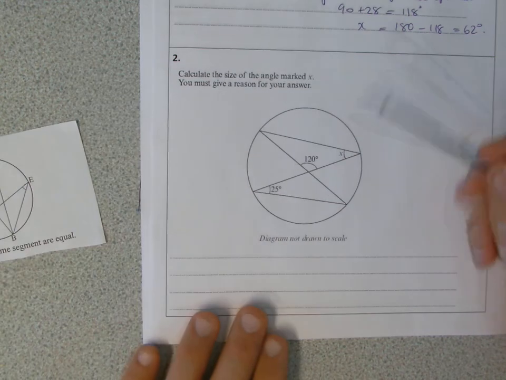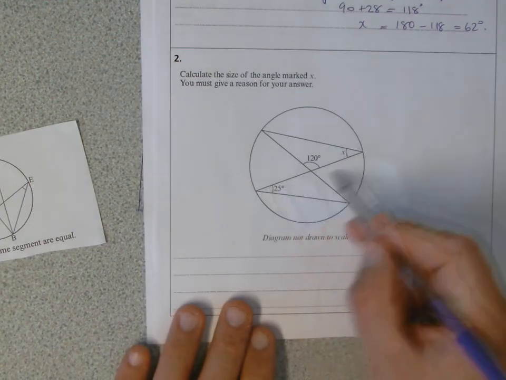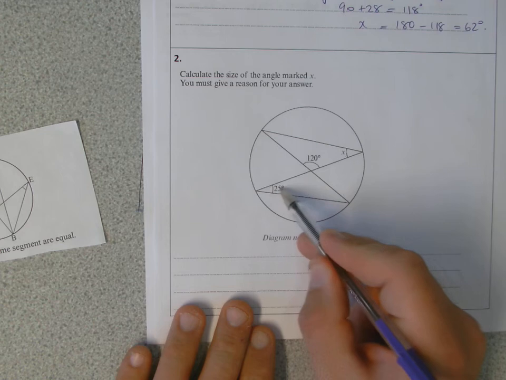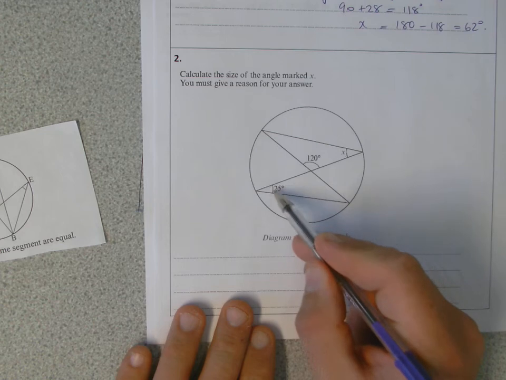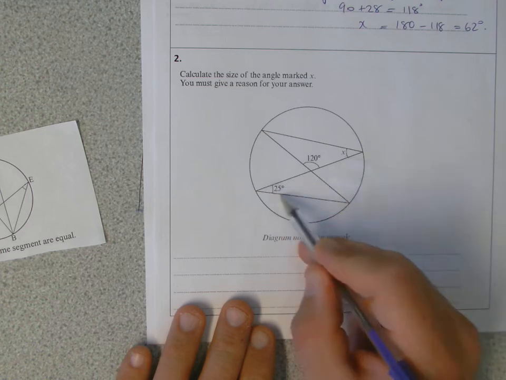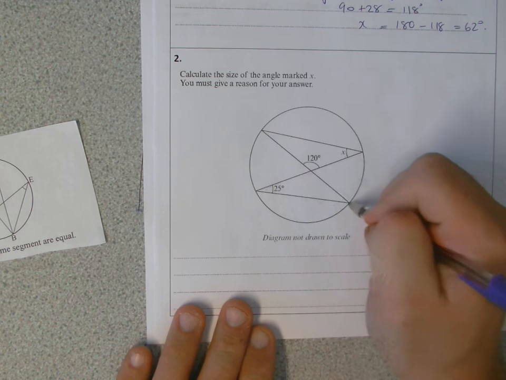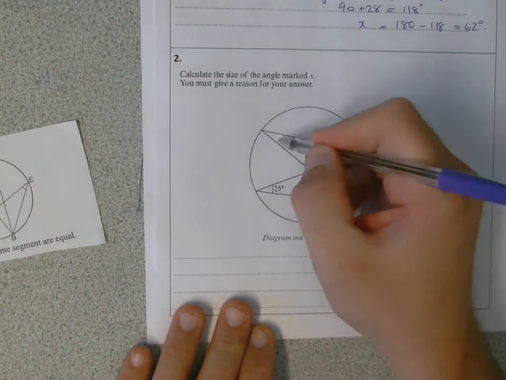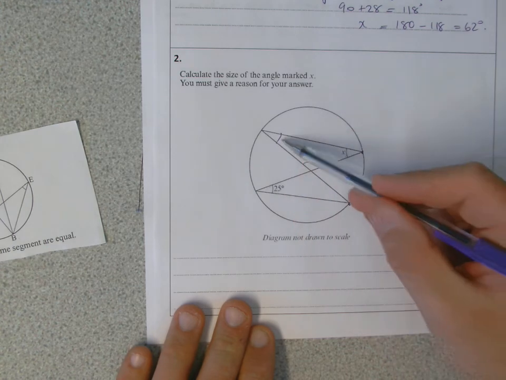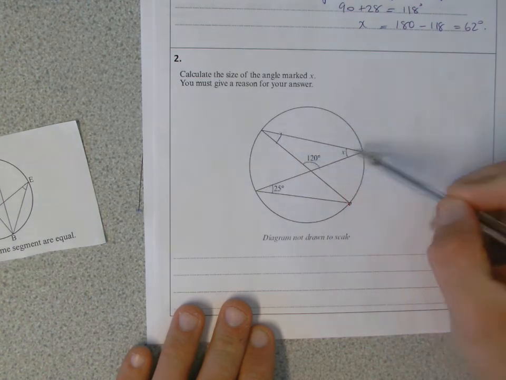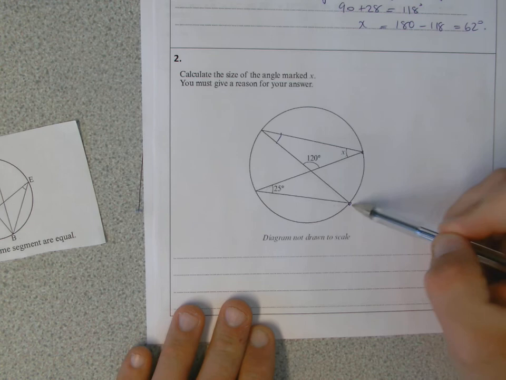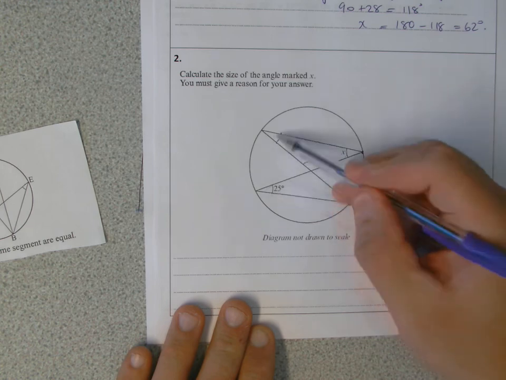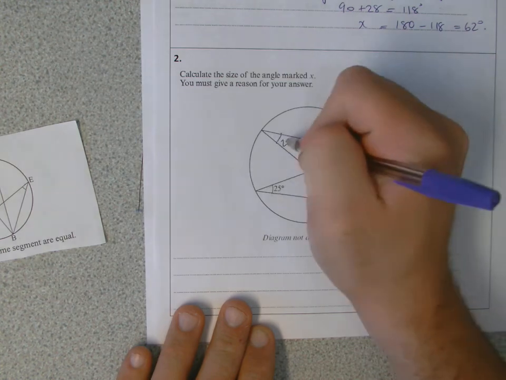And the same can be said here. If you focus on that line and that line there, forming that angle of 25, that line and this line, they both come from these 2 points here. And the same can be said about this angle here. That line comes from that point, this line comes from this point. So angles in the same segment are equal. That's got to be 25.